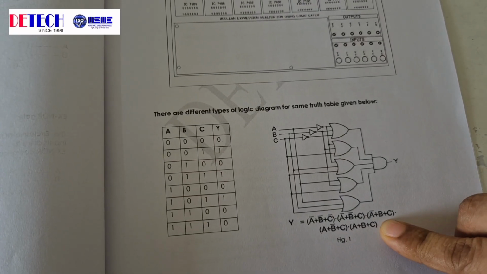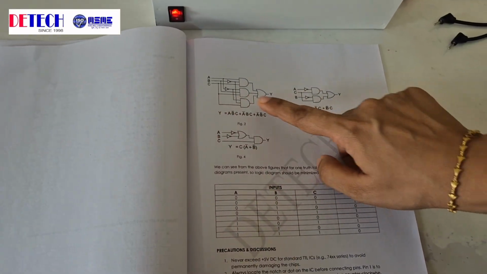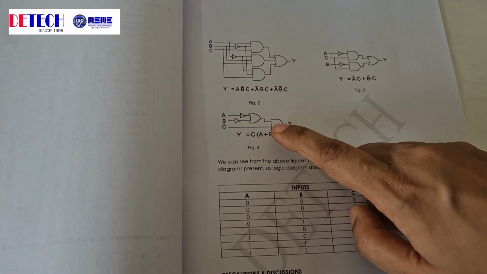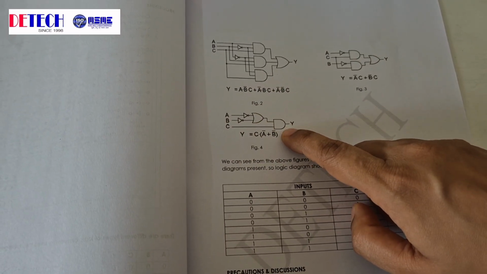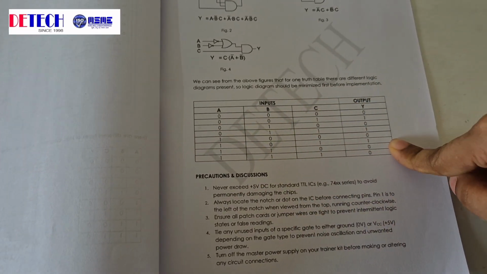Let us now solve for one Boolean expression. According to this Boolean expression, this is the logic diagram. We will minimize the expression first, and finally this is the minimized expression we are getting, and we will try to incorporate this on the board, and we will also verify the truth table for this connection.